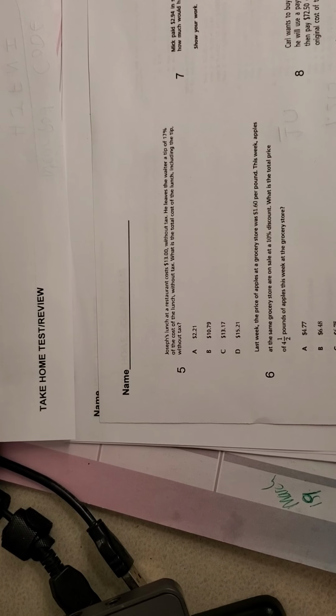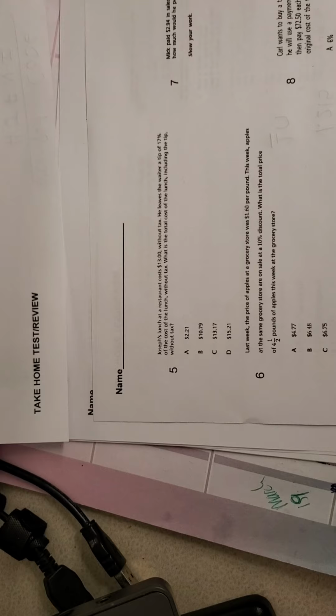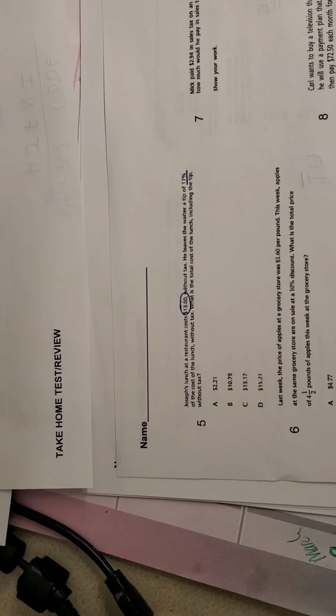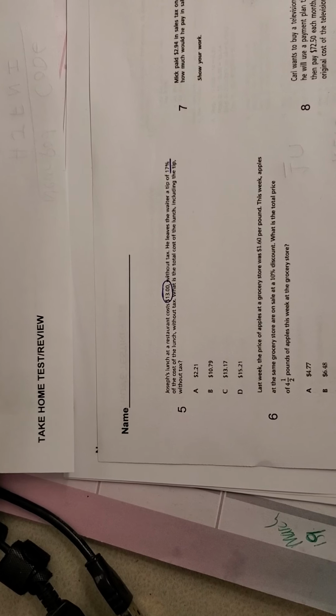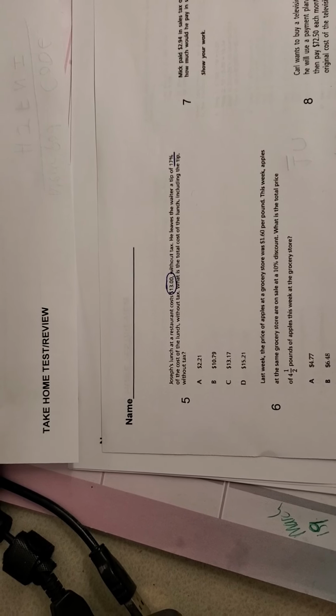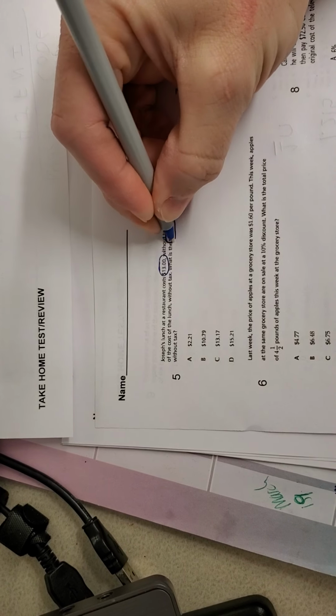Guys, this one's very simple. You set up your proportion. You're looking for 17% of $13. So you're going to set up your proportion, x over 13, and then 17% over 100. And you solve it. You will get a number that represents the tip. What do you have to do with the tip to find the total cost? I would add them together.